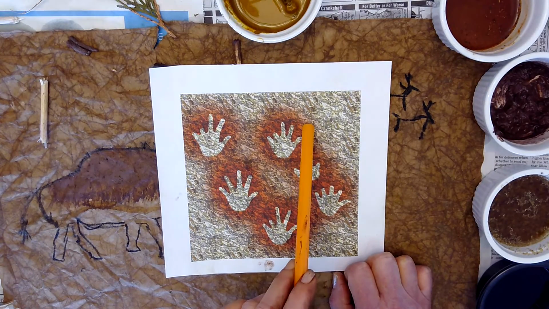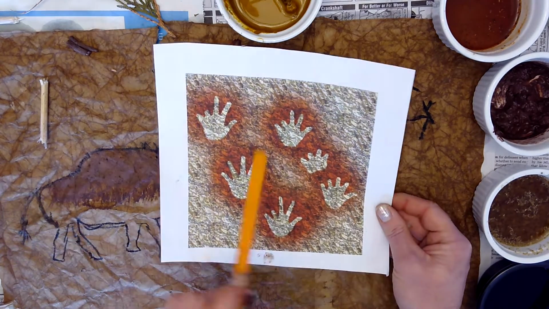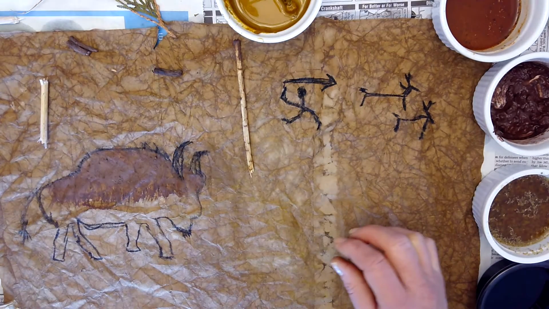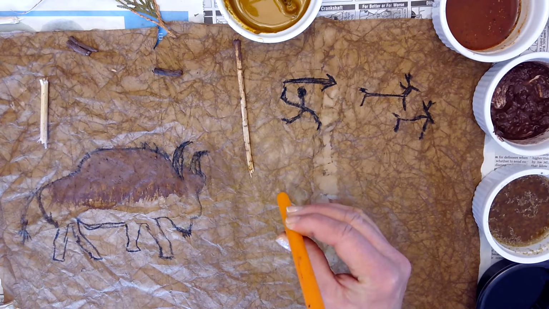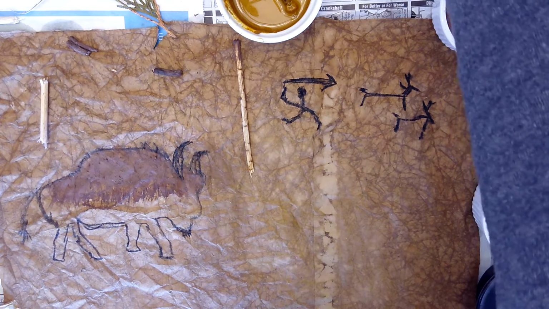I'm going to use a smearing technique probably to kind of fade it out. But I'm going to use a handprint because that's a great form of communication. Okay, so I'm going to try that one next. And again, I know this isn't a natural form, but I wanted to show you that blowing technique because that's something that they used often as well.